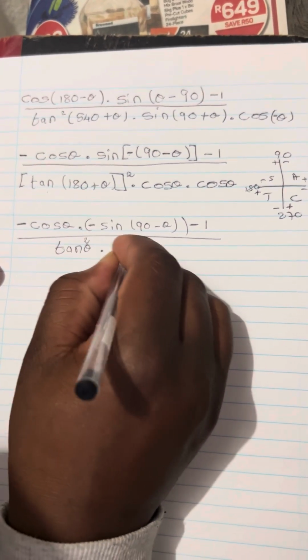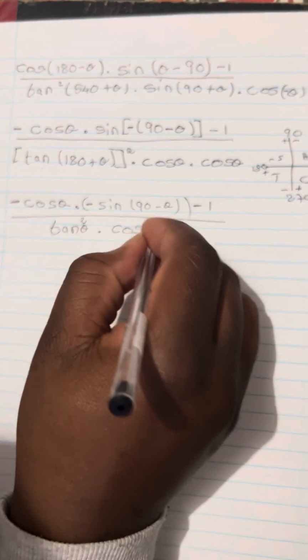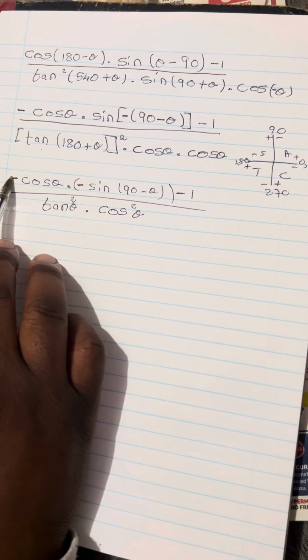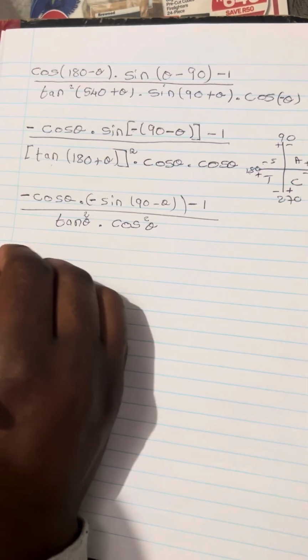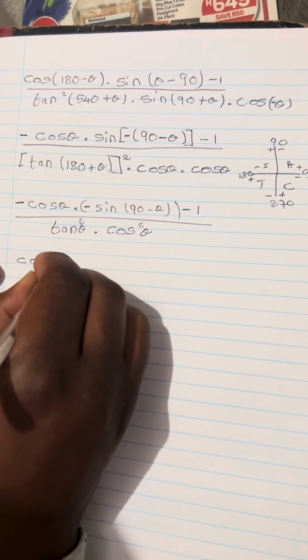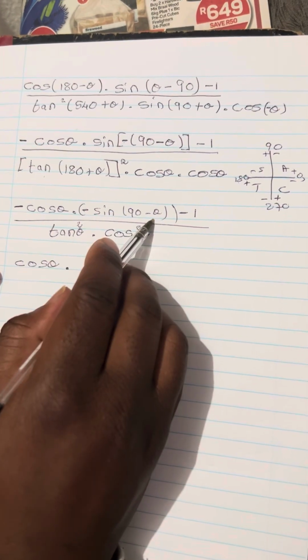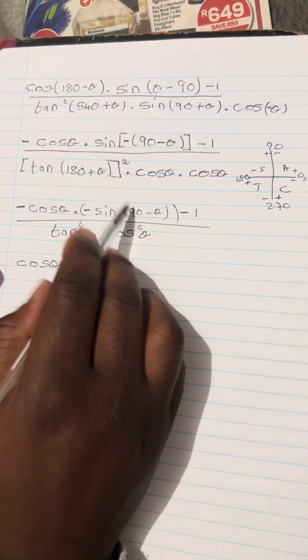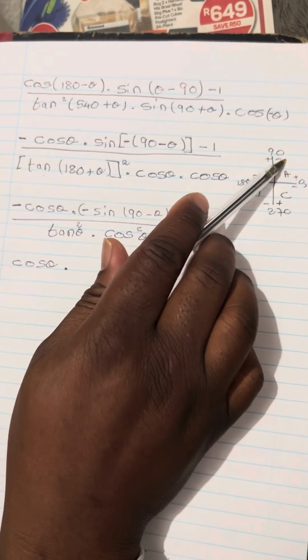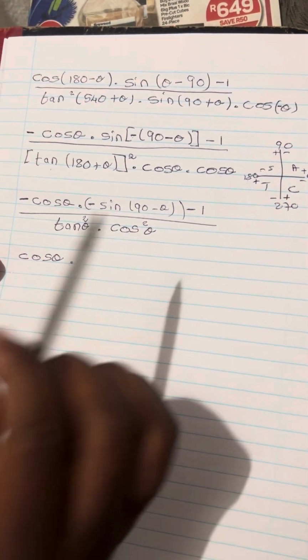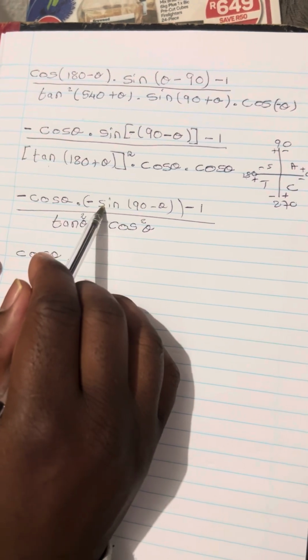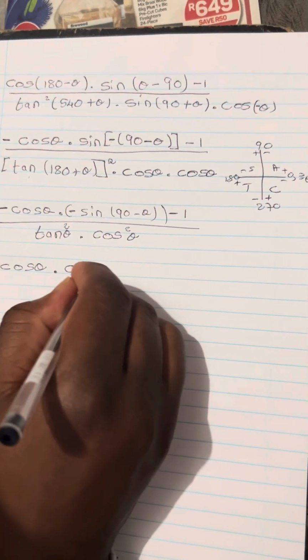Multiply by cos. Cos times cos squared theta. So from here, negative multiplied by negative gives us positive. So we'll have positive cos theta multiplied by 90 minus. Which quadrant is 90 minus? 90 minus is the first quadrant. How is sine in the first quadrant? Positive. Because it is 90, it will change sine to cos theta, minus 1, all divided.